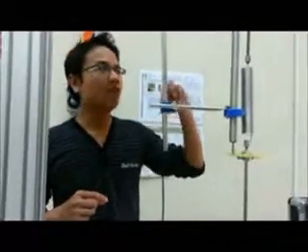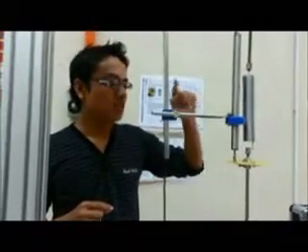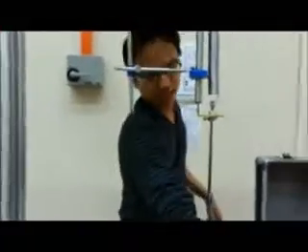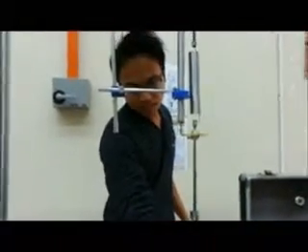We use the LVDT sensor to measure the displacement. This LVDT sensor will go to the DAQ system. This is the DAQ system.